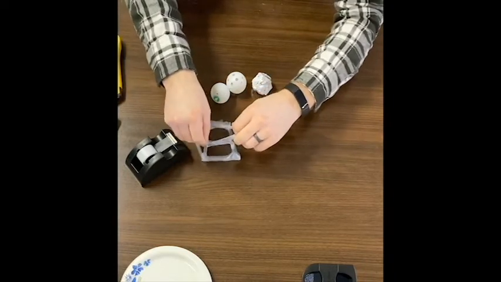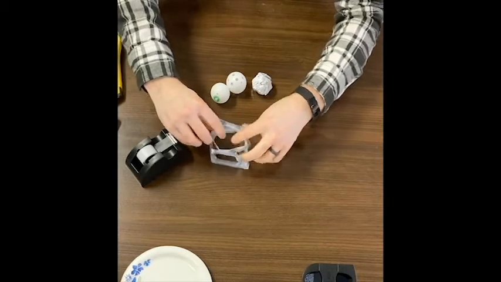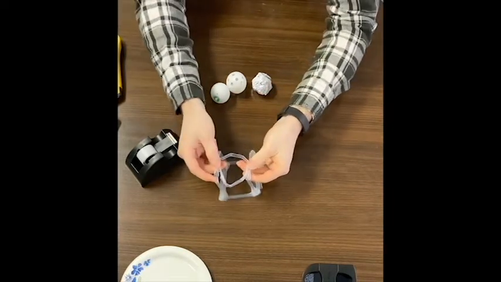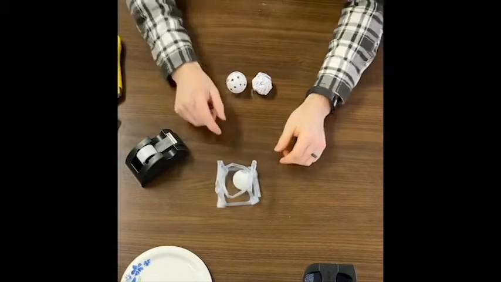You can bend it a little bit more to get that circular shape that you're looking for. And then test it out, make sure the ball can go in.